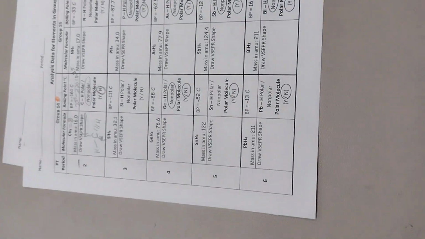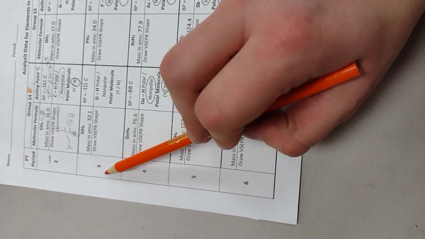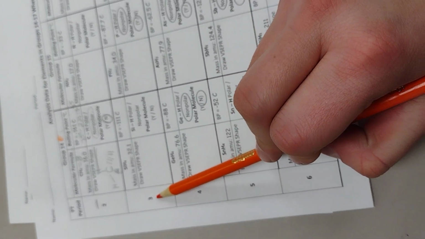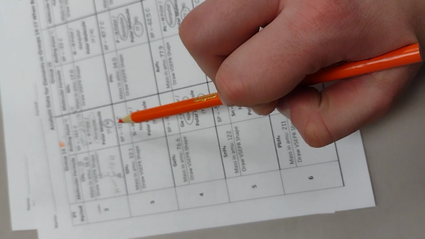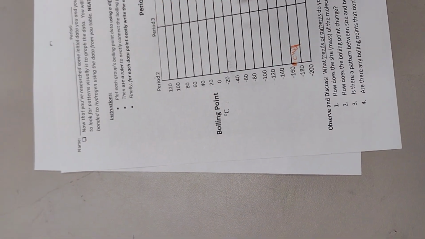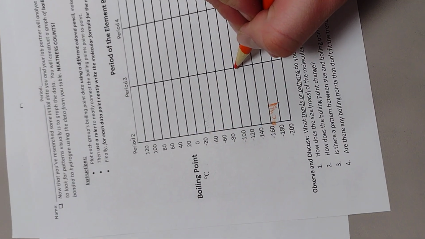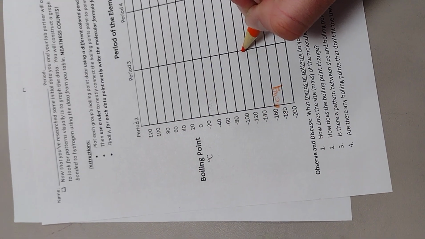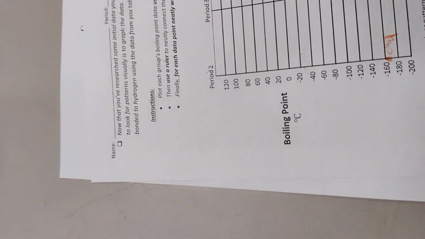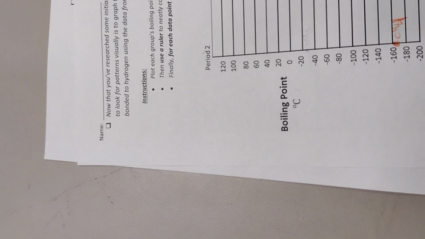Okay, let's go to the next one in group 14. It's in period 3. See that? It's SiH4, and it's negative 111. So we're going to come to period 3 to negative 111, which would be halfway between 100 and 120. I'm going to label it SiH4.